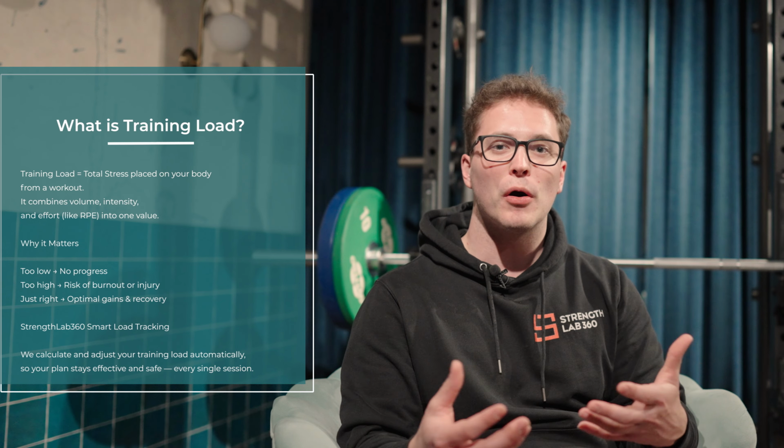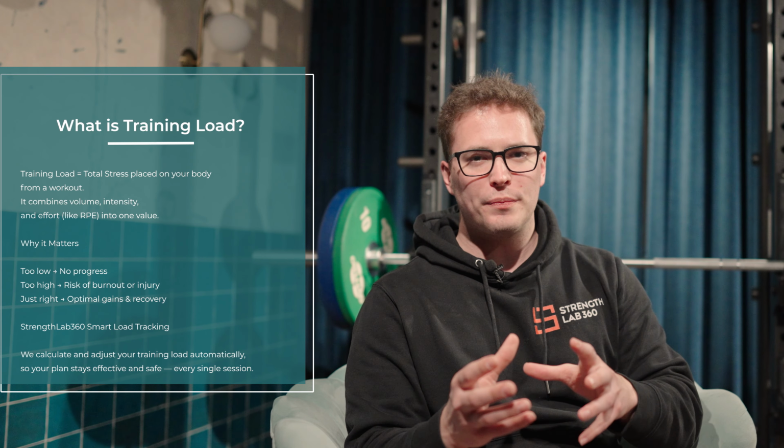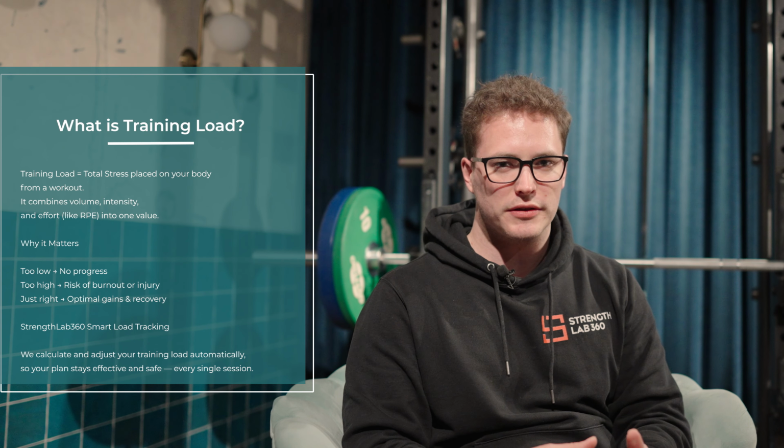Your training load depends on a variety of factors. First, it's the work that you do inside the gym. Second, it's the work that you do outside of the gym, because most of us don't train for a living. So if you have a manual job, for example, your training load will be affected more than if you have a sedentary job where you sit at a computer all day. Nevertheless, your work, regardless of the intensity, will influence your training load. Training load will also be tracked through the Strength Lab 360 app with our proprietary algorithm, which takes into account a variety of individual factors to determine your training readiness.